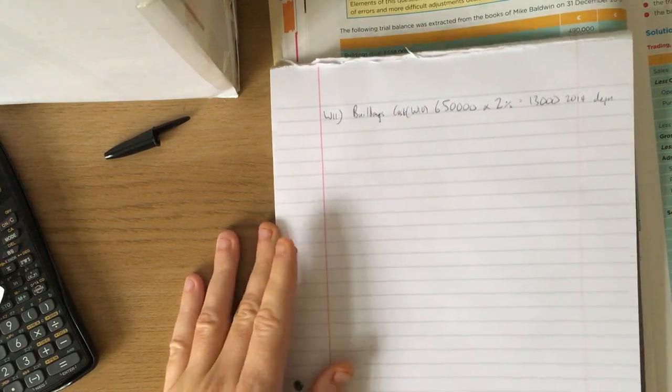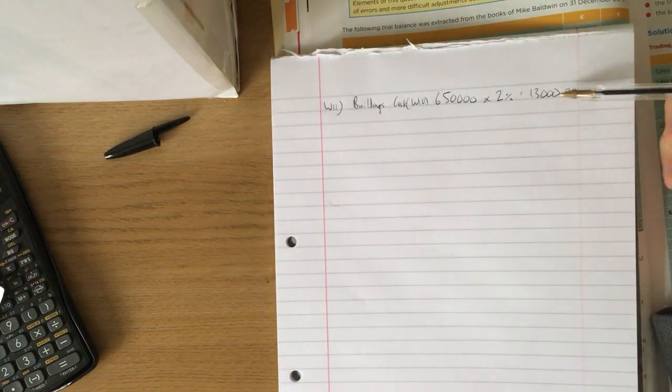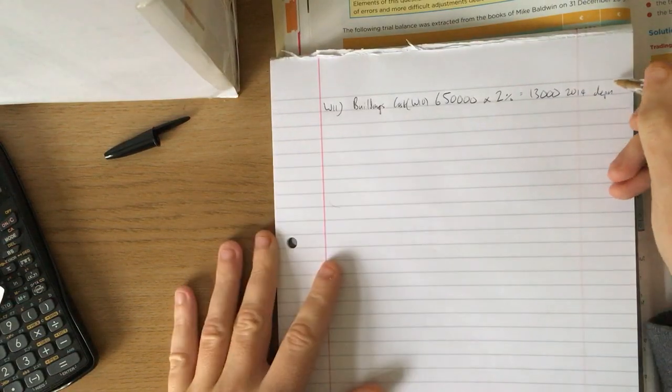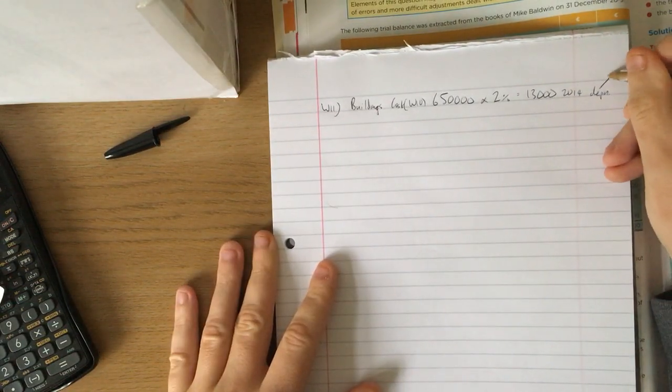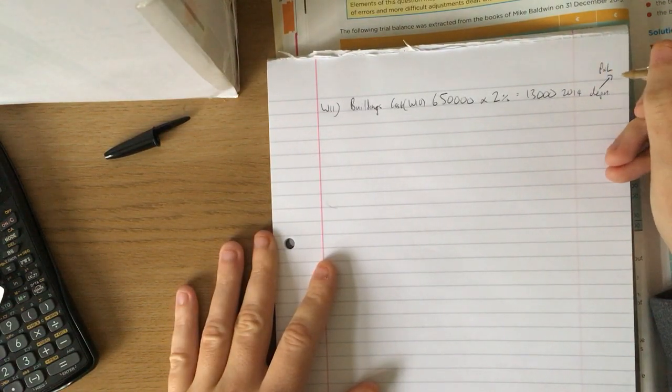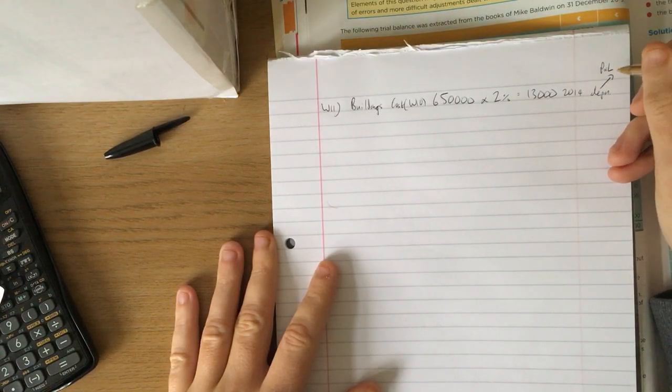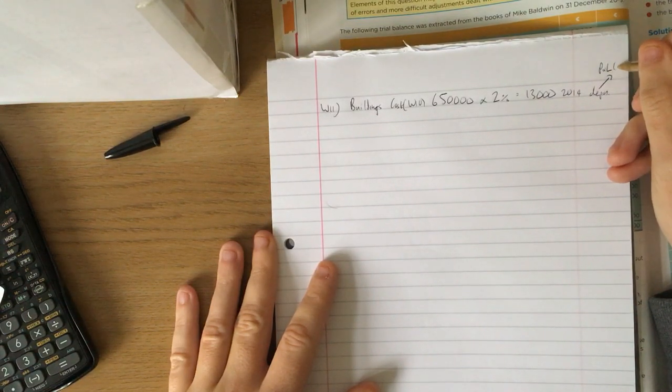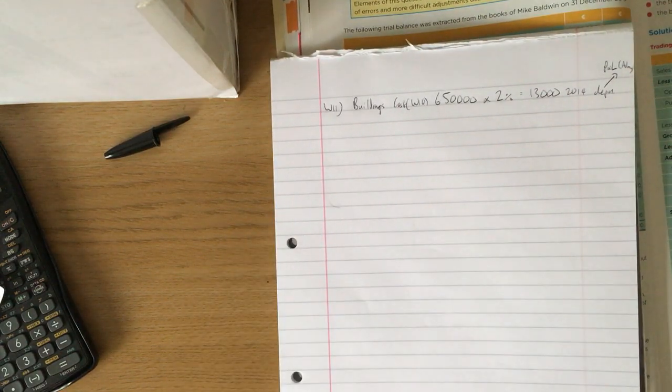Okay, so that's going to go in your profit and loss account as it's building, so it'll be admin. So that's depreciation for this year, and then it's going to go in accumulated depreciation as well. Okay, added on. But what am I told?